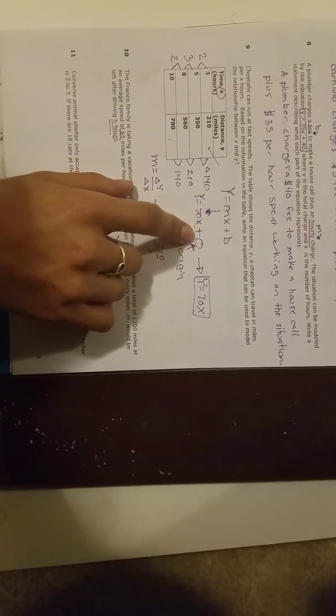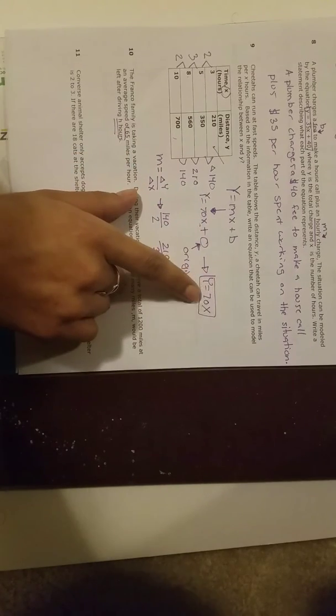I didn't have to add anything. Actually, I can put plus 0. And I put a little note here, because if I were to graph this table, it would go straight through the origin, okay? There is no y-intercept. It goes through the origin. This is a proportional relationship. So you can rewrite this problem. You don't have to put the plus 0, really. You can just leave it like this: y equals 70x.